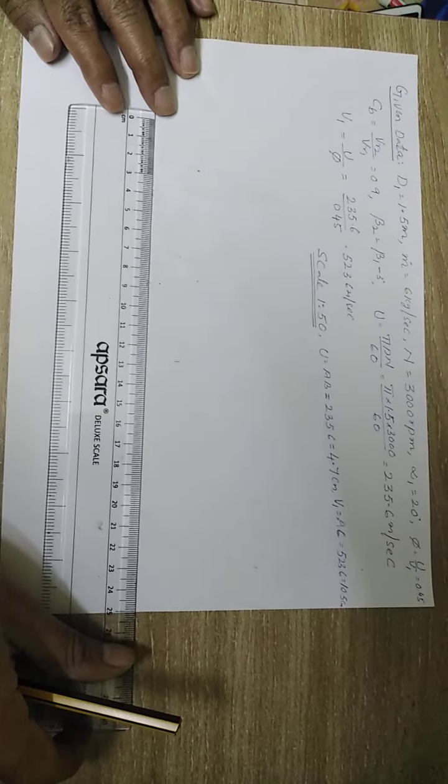So for U equal to 235.6 meters per second, I have taken a length of 4.7 centimeters according to our scale. So U is represented by the AB line, a horizontal line. U is how much? 4.7 centimeters.